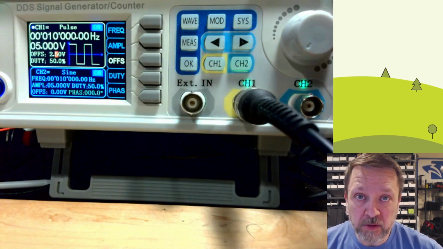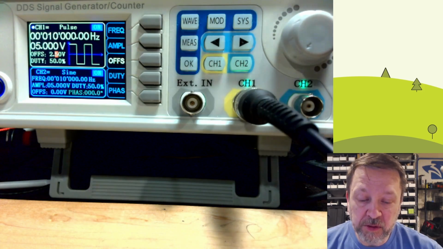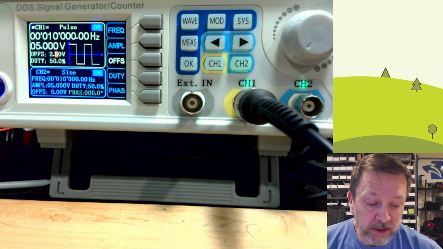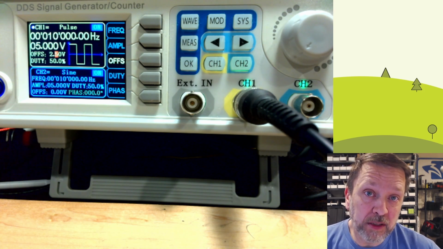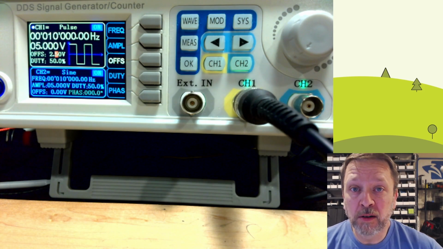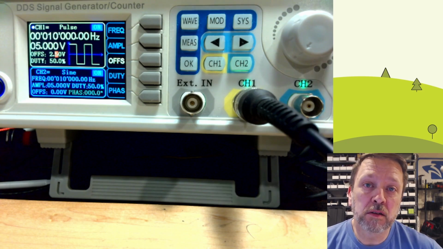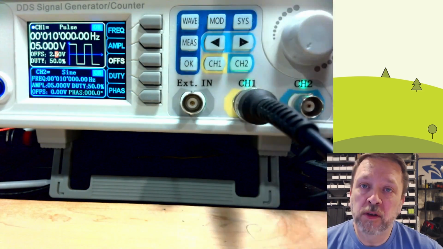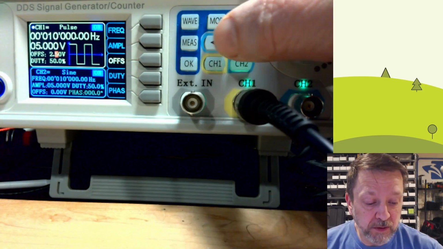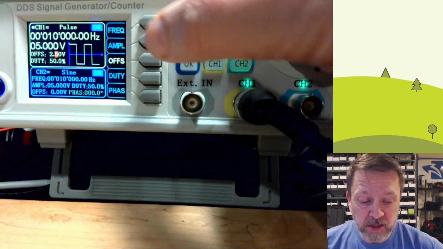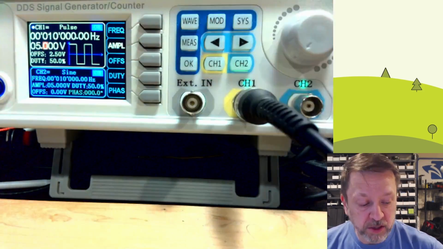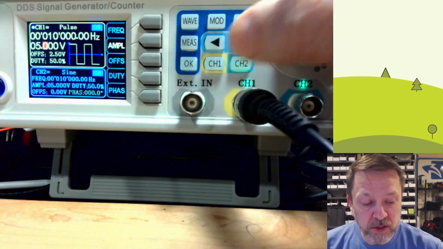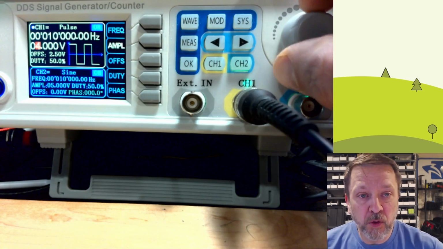Now, 3.3 divided by 2 to give you that offset is challenging. I mean, yeah, we can use a calculator, but just off the top of my head, I find it real easy to go 0 to 4, and therefore 2 is our midpoint. And for a 5-volt tolerant system, 4 volts is definitely low enough. So what I typically do myself is I will change the amplitude. Here, this changes our overall voltage. I change it to 4 volts.